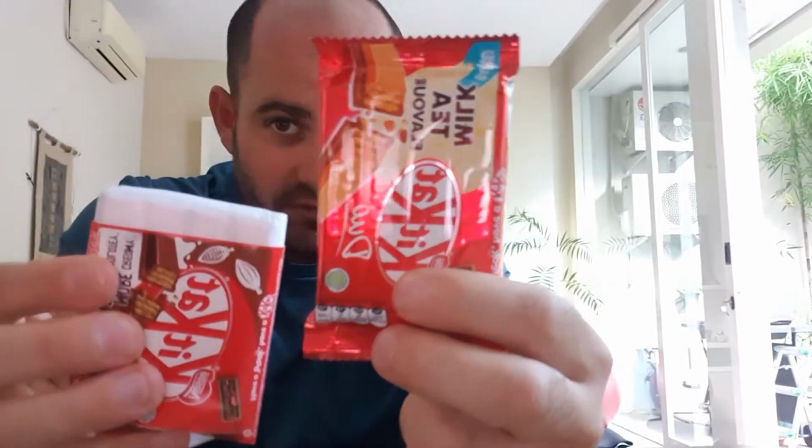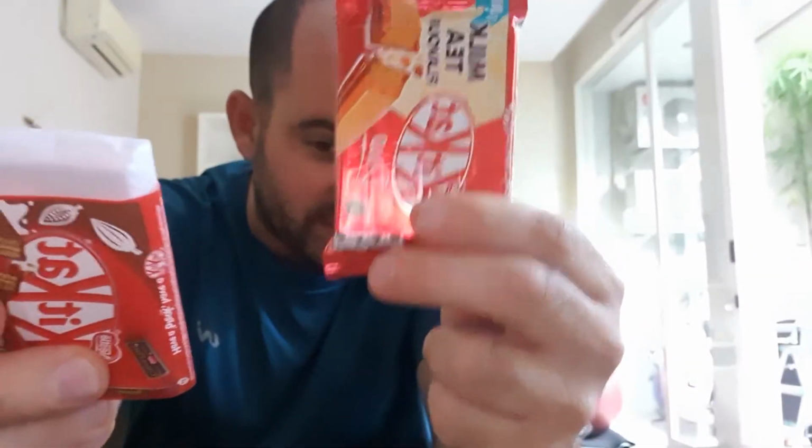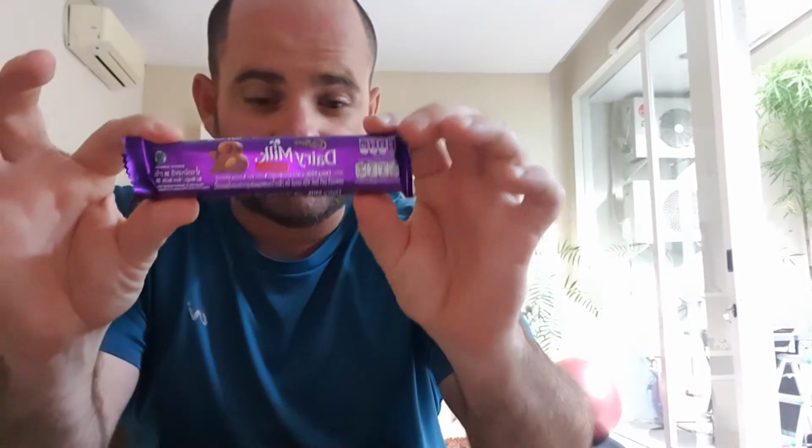Now what's in my Kit Kat? Got milk, chocolate, and other stuff. This one has milk tea flavor. Which one came first, the regular or the milk tea? Who knows? Let me test the chocolate again, make sure it's still good. So I have all these different things. This one has fruit and nut.